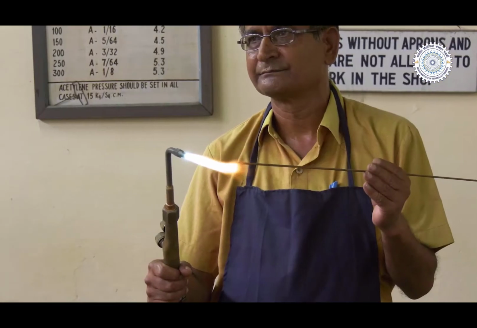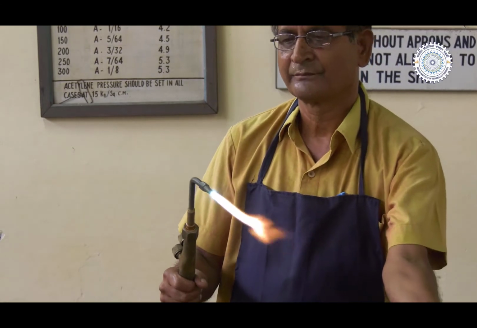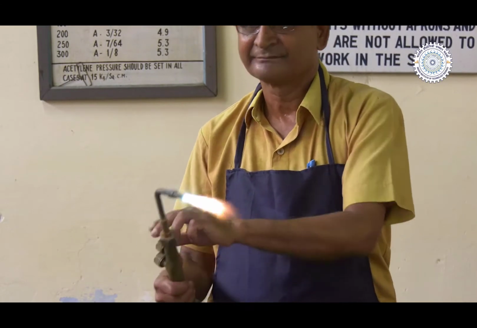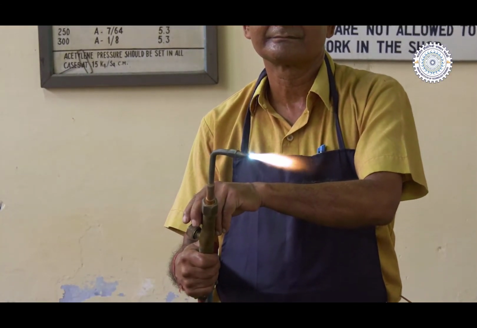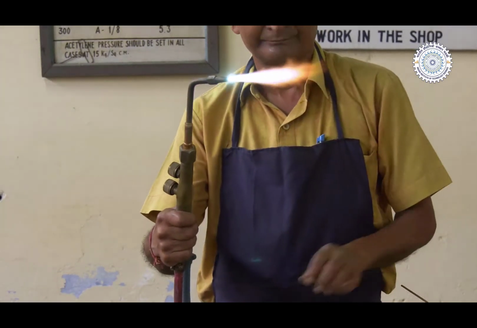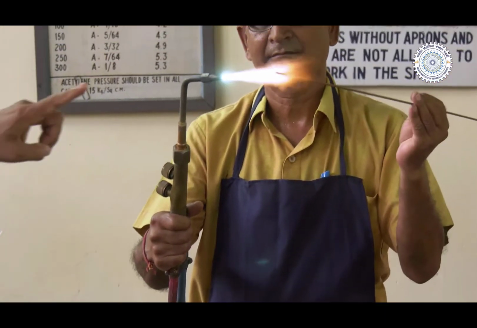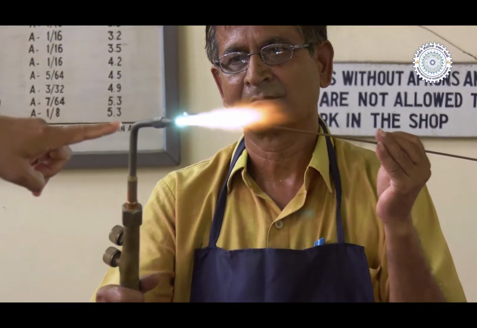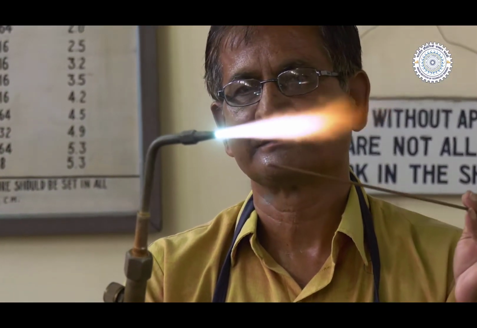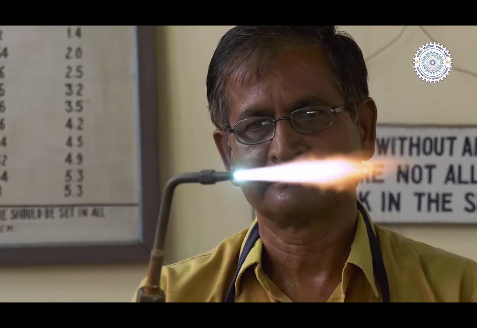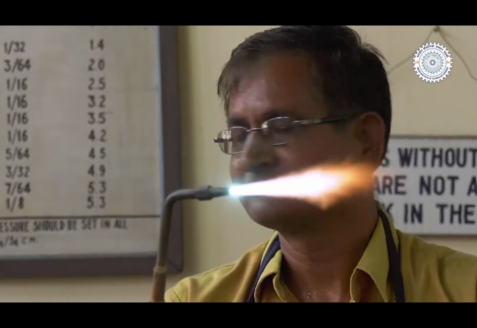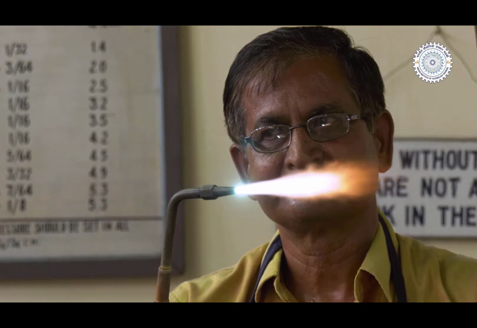This is the neutral flame. Now, carburizing, can you switch over to carburizing? Yeah, so here you can see there are three flames. One is the outer, then intermediate, and then the inner cone. That's very clear. The intermediate feather is an indicator of the proportion of acetylene. If we keep on increasing the proportion of acetylene, then the intermediate feather will keep on increasing in length.